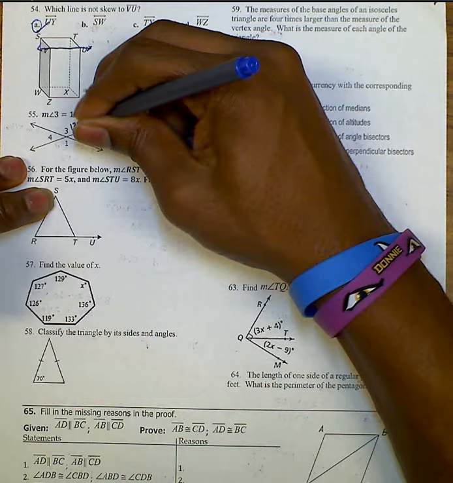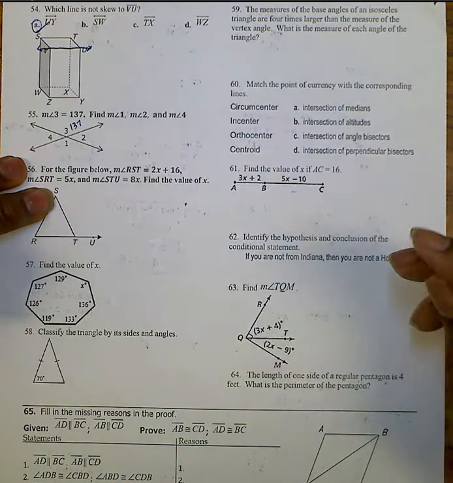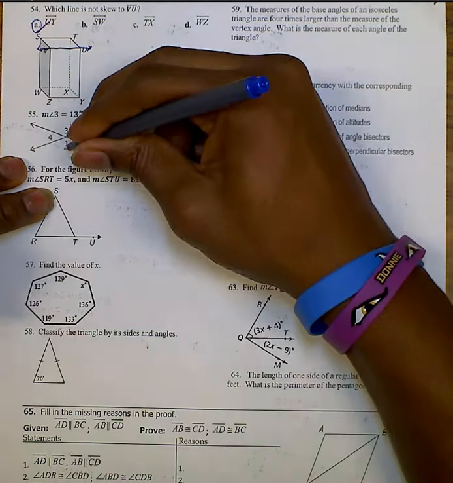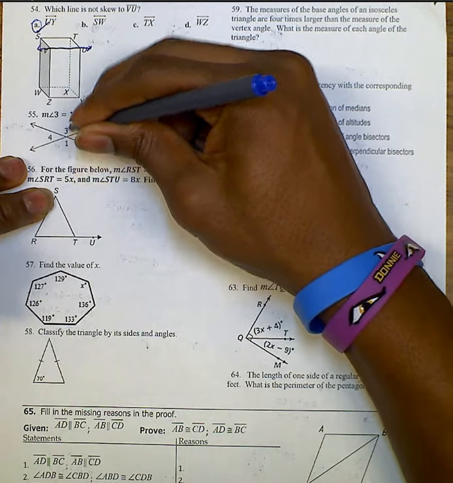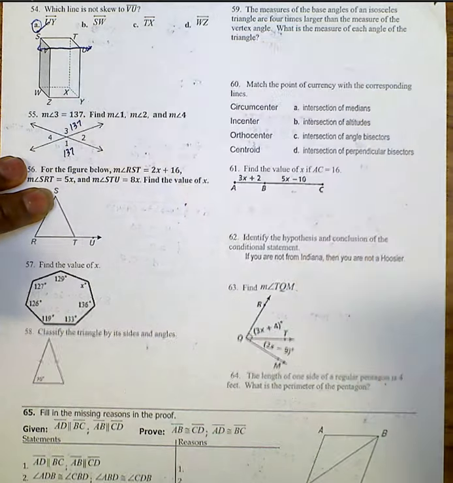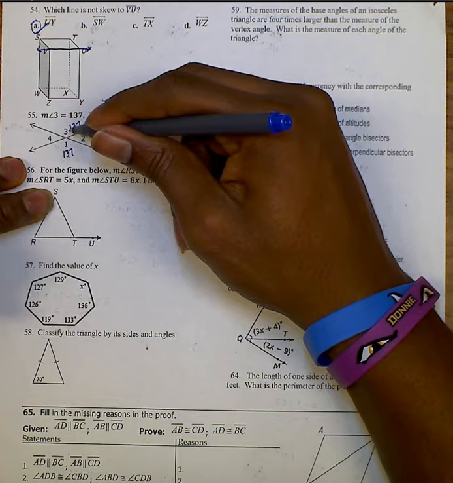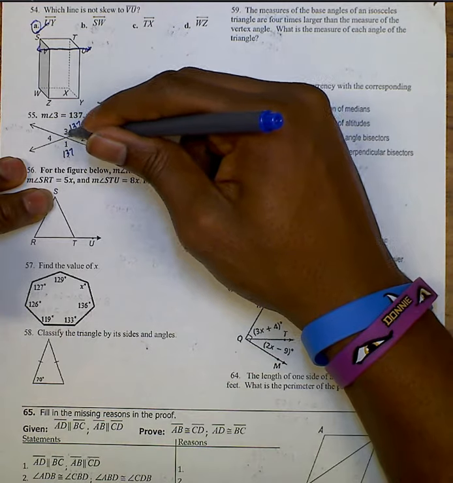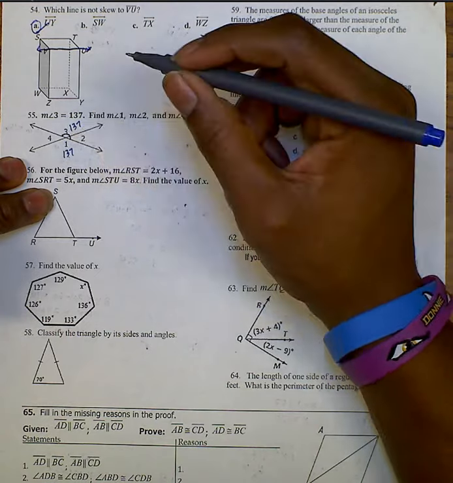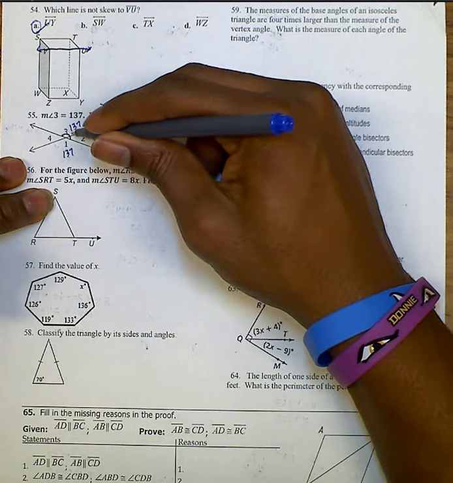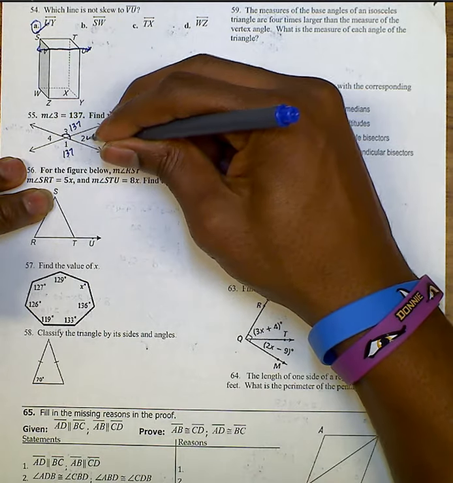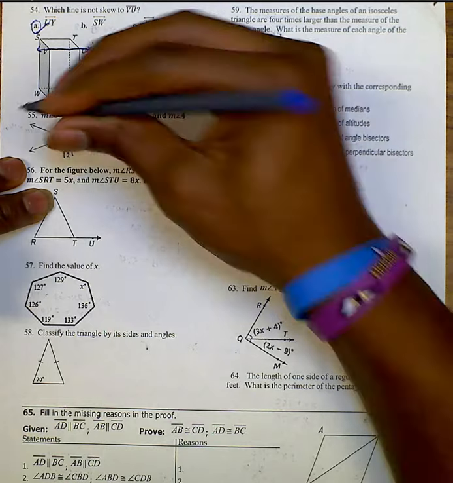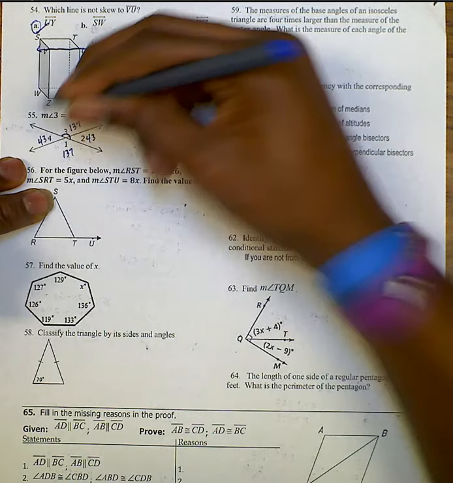Number 55, measure of angle 3 is 137. It wants us to find the measure of angles 1, 2, and 4. Angle 3 and angle 1 should be the same because they're vertical angles. They're congruent. So angle 1 would be 137. Angle 3 is 137, makes a linear pair with angle 2, and so that means they should add up to 180, and so that makes this 43. And angle 2 and angle 4 are vertical angles, so that should also be 43.